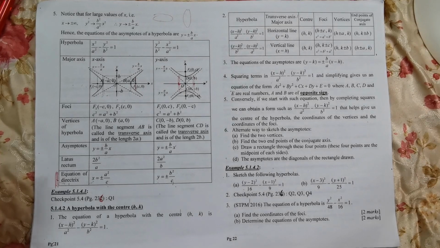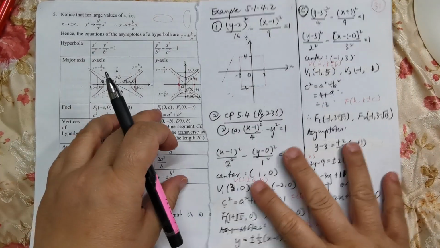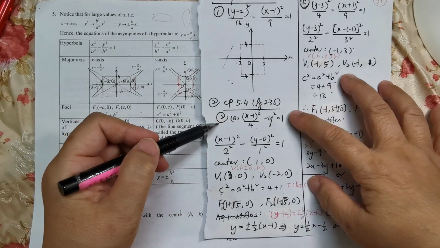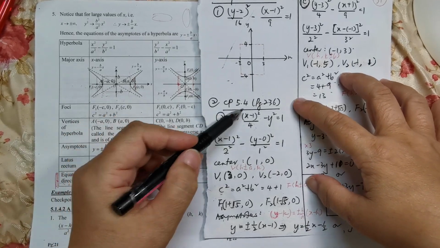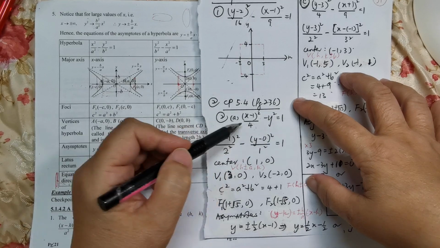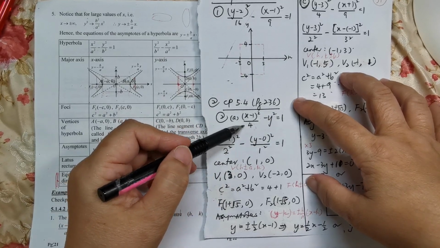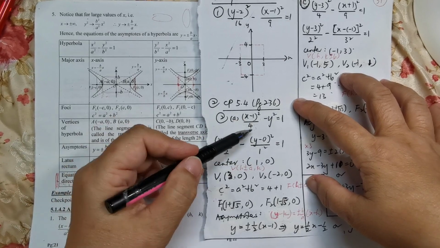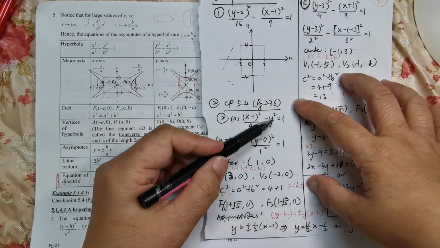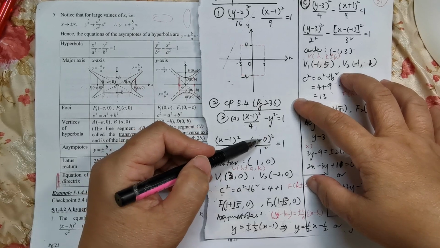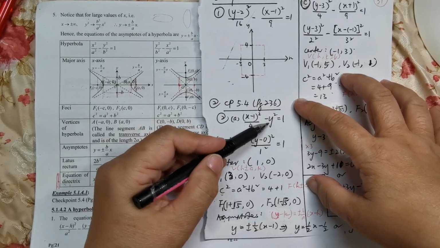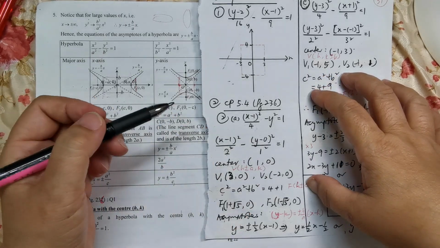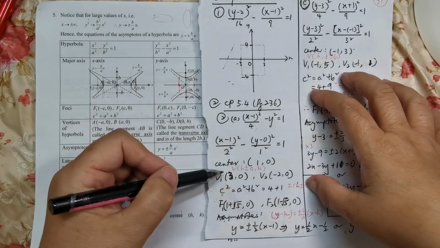So let's see, checkpoint 5.4, question 2A. You are given the equation of the hyperbola in standard form, so I rewrite it in complete form. So (x minus 1) squared over 4, I write as 2 squared. This one is just y, so I write (y minus 0) squared over 1, since no denominator means the denominator is 1. So this is a complete standard form.